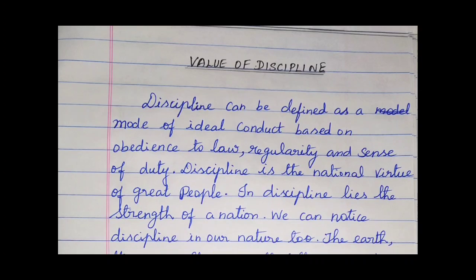Discipline can be defined as a mode of ideal conduct based on obedience to law, regularity and sense of duty. So look at the next sentence, children.